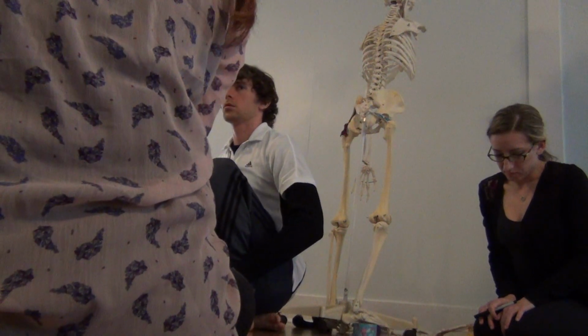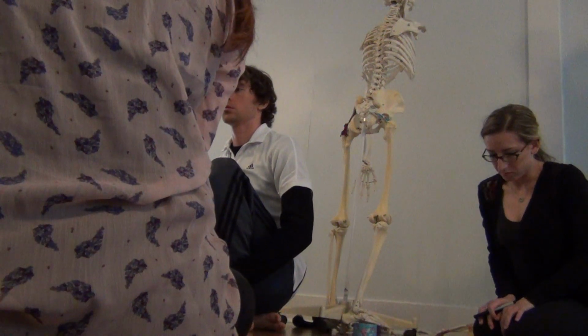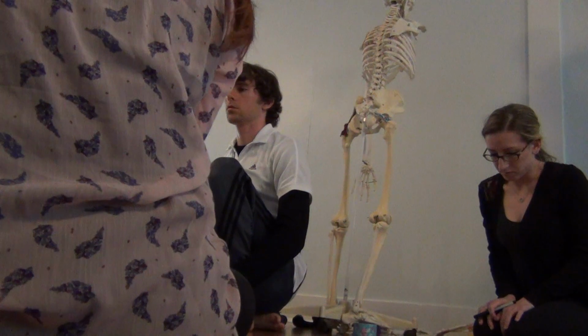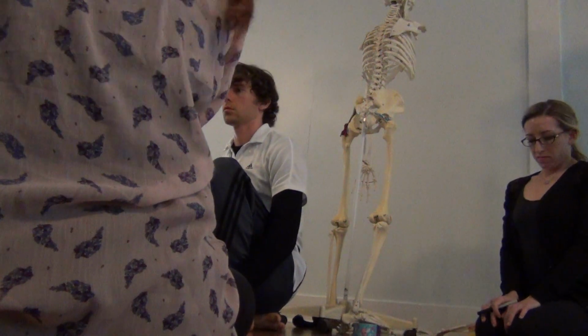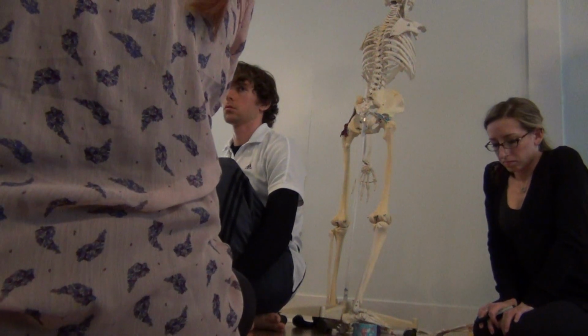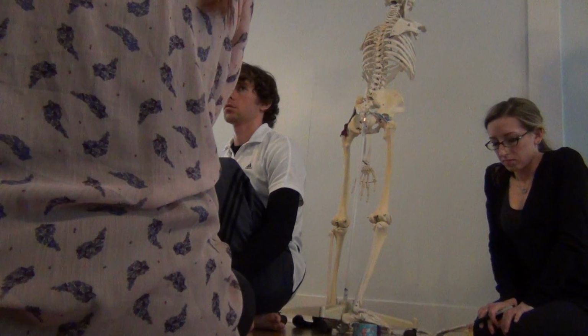And see, your classes will make more sense if you understand the muscles. If you do your classes by having a theme, and the theme being a pose, it'll make more sense because you'll know how to warm them up a little bit better if you know the anatomy.